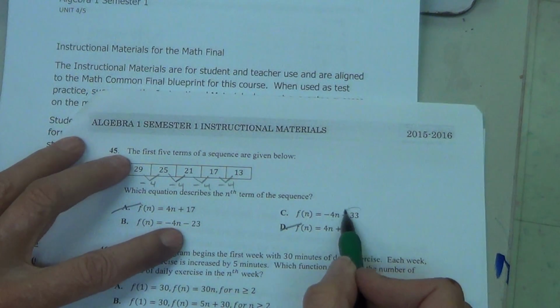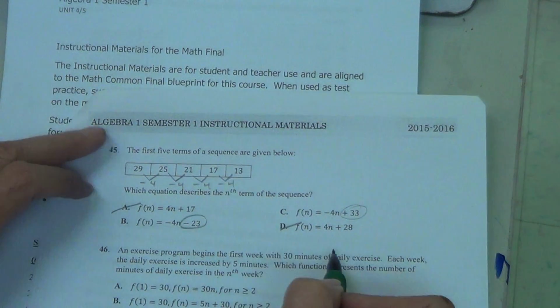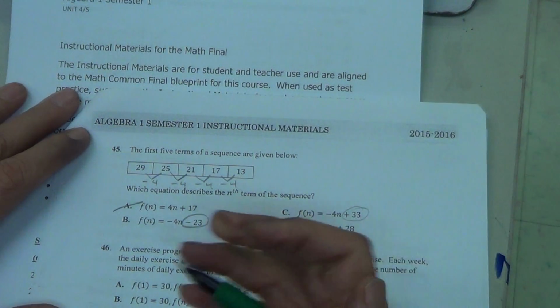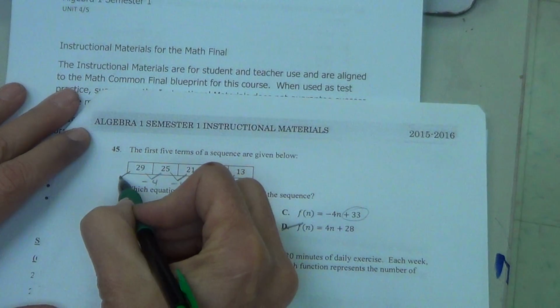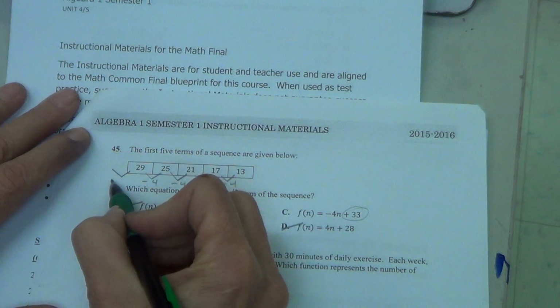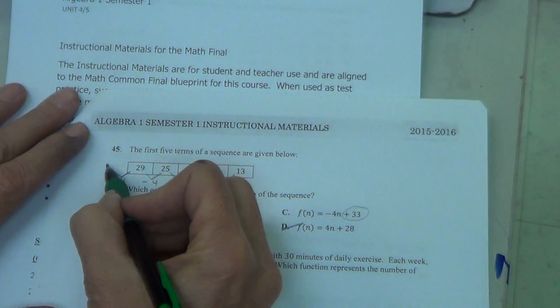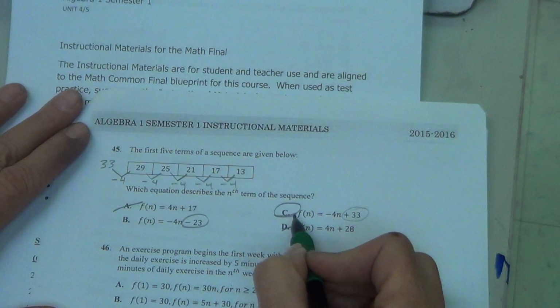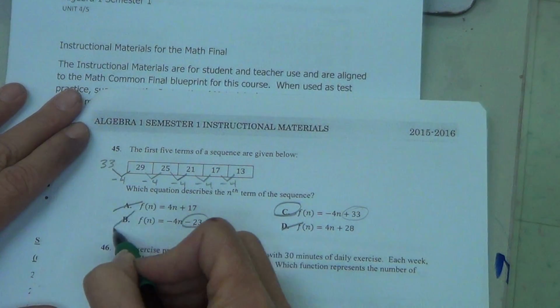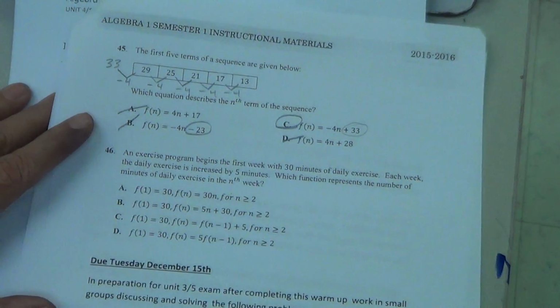This other number is your y-intercept, which is when x is equal to 0, or you're at your 0th term. So we just come backwards. And we say, what would we subtract 4 from to get 29? 33. That gives us our answer. This one's out because of the 23. Okay, very last problem.